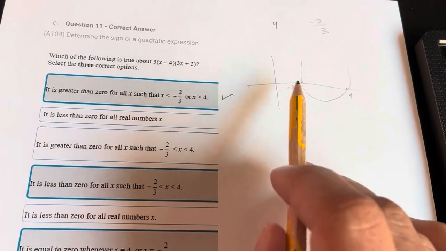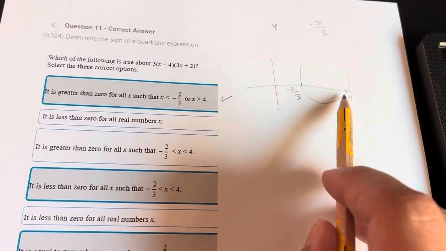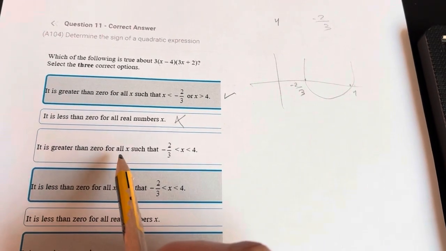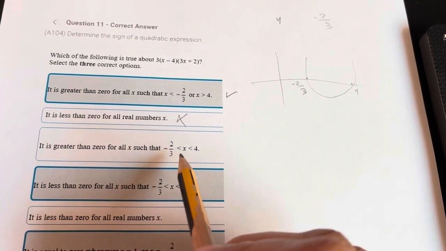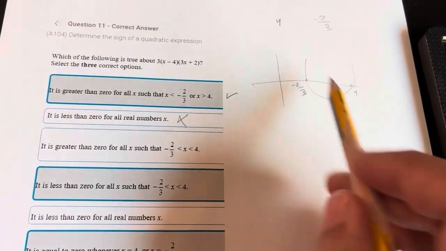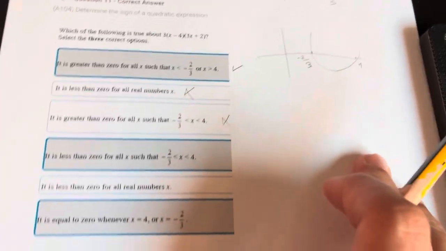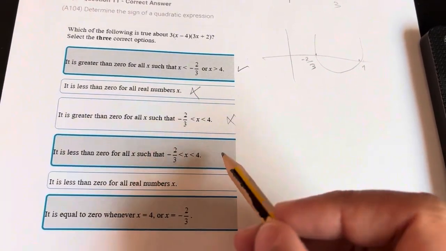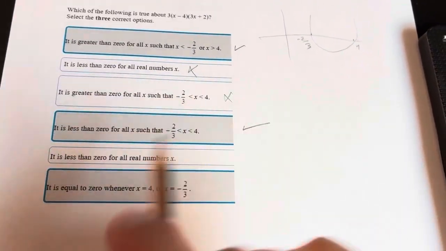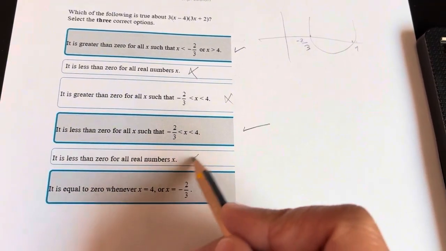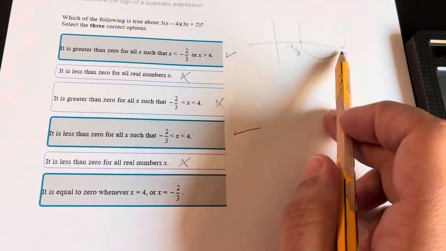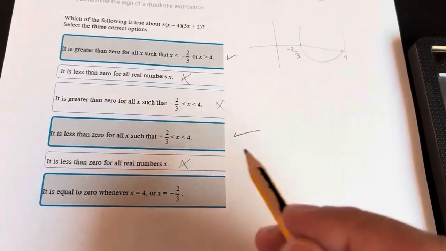It is less than 0 here, from this to this. For all real numbers, no. Greater than 0 for x between this, no. It is less than 0. Less than 0 for x between minus 2 over 3 and 4, yes. Less than 0 for all real numbers, no. It is equal to 0 for x is equal to 4 and x is equal to minus 2 over 3, correct.